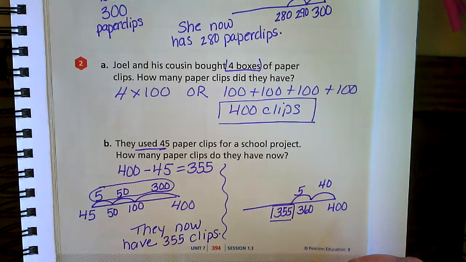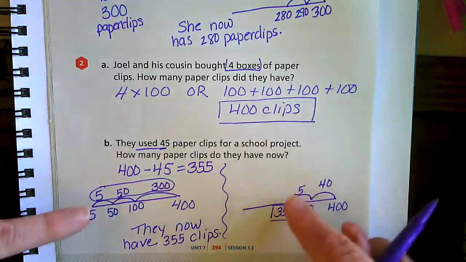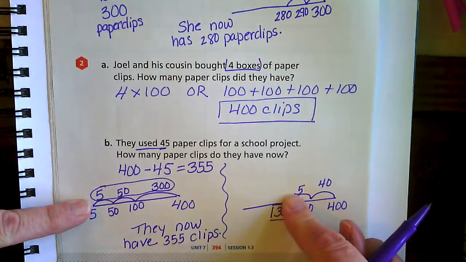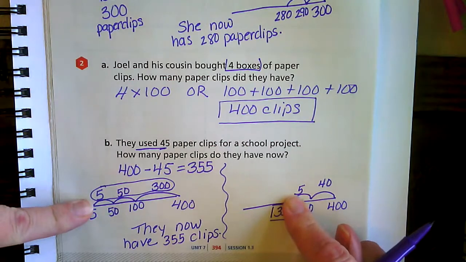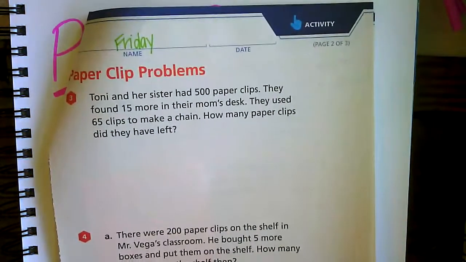Okay, two-part story problem. First we had to figure out how many clips they had, and then we had to take away the 45 that they used for the project. Okay, let's go ahead and jump to page 395. And let's try some more.